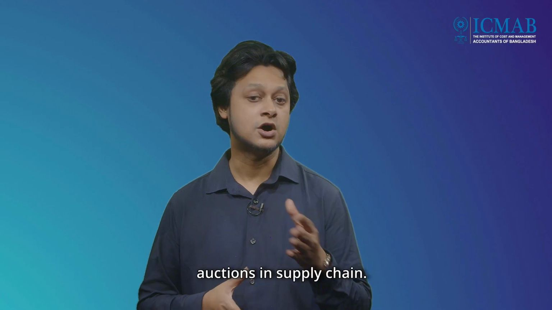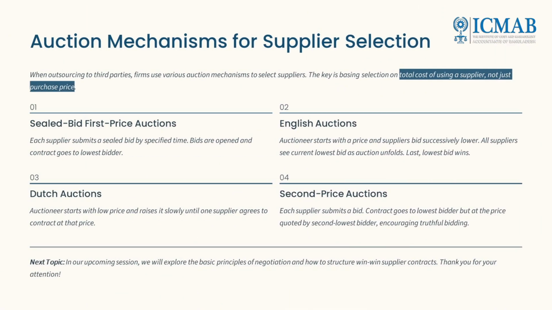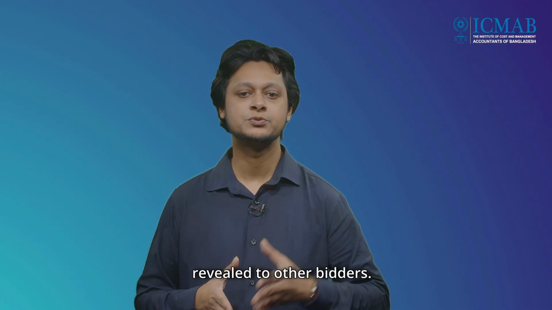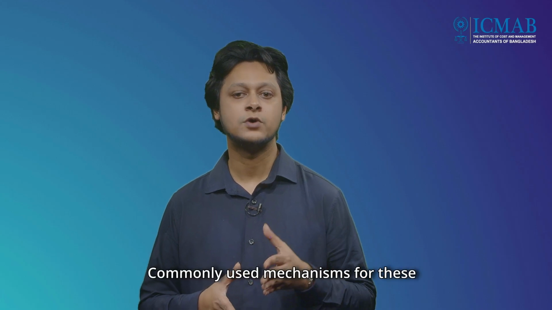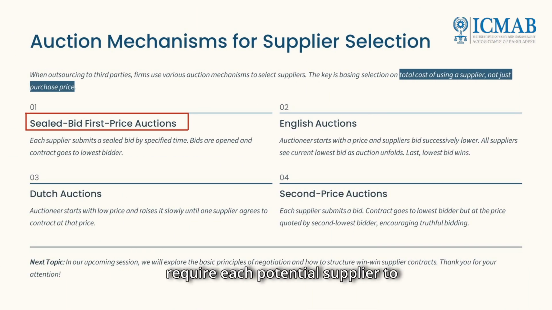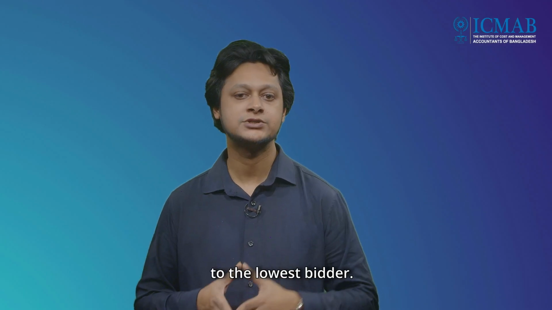Now, we will talk about auctions in the supply chain. When outsourcing to a third party, firms have historically obtained competitive bids and in recent years have used reverse auctions on the internet. Competitive bids are a form of auction in which the bids are not revealed to other bidders. Commonly used mechanisms for these auctions are as follows. Sealed bid first price auctions require each potential supplier to submit a sealed bid for the contract by a specified time. These bids are then opened and the contract is assigned to the lowest bidder.